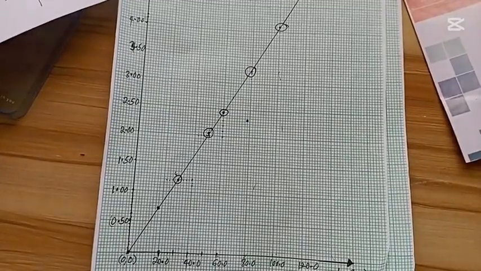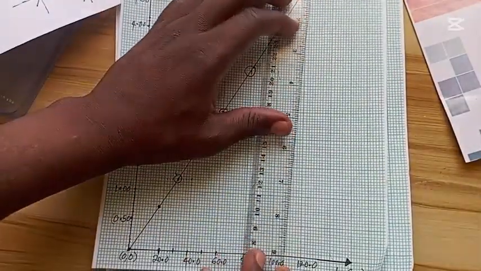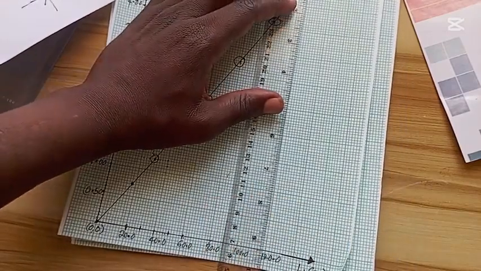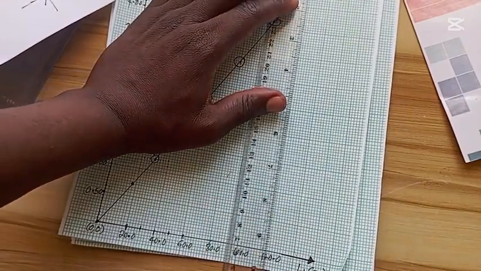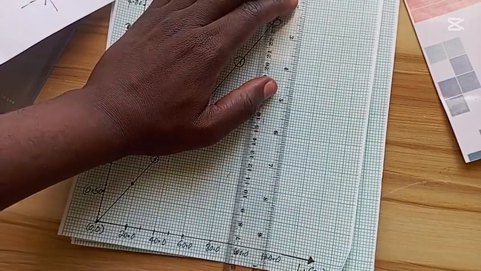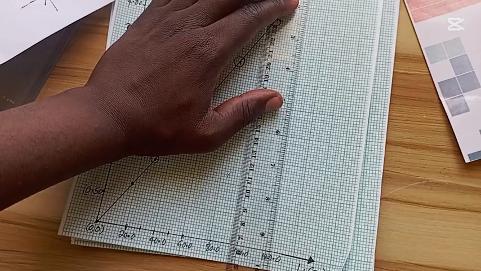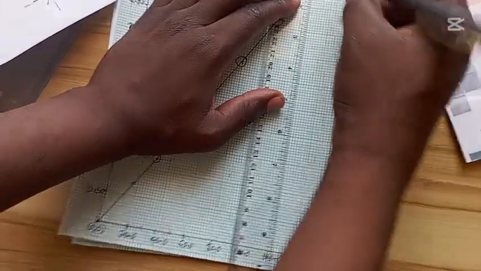Now, after that, what you should do is to draw the triangle. See? You have to draw a triangle. You follow the vertical grid. Draw a line here. Oh, let's adjust that.